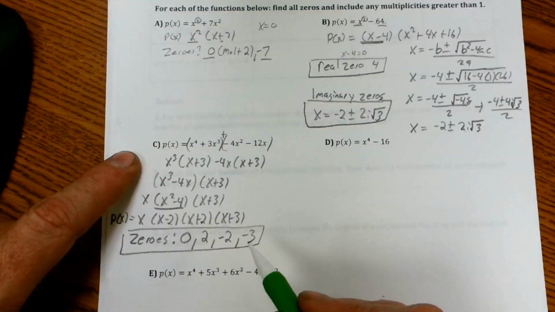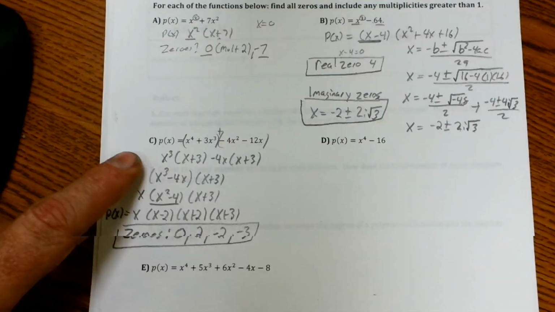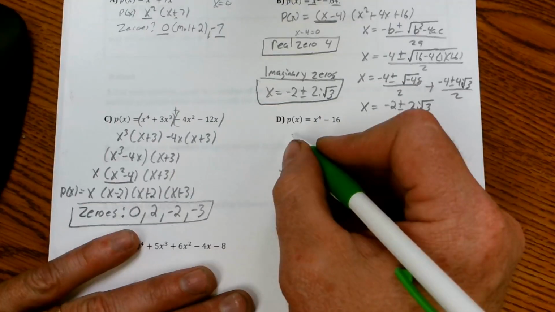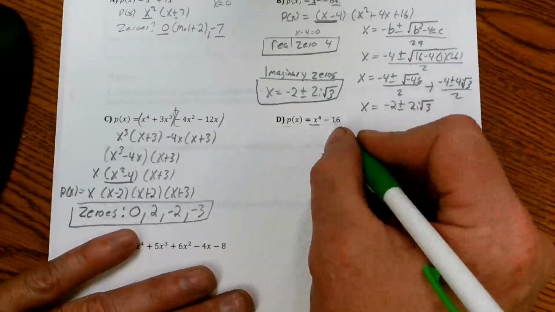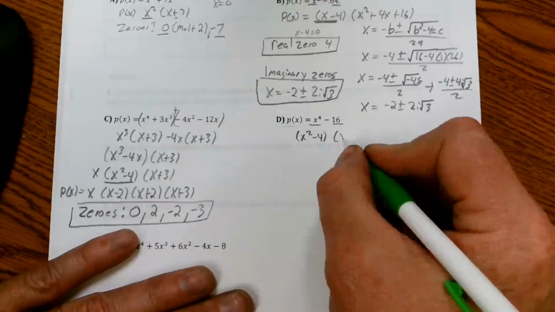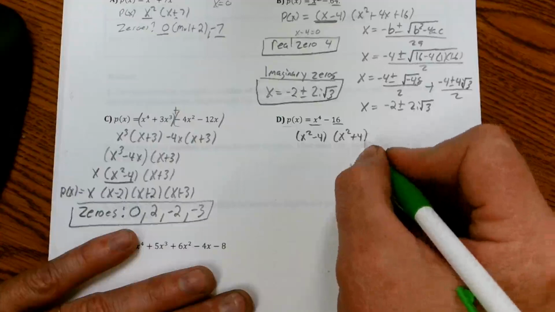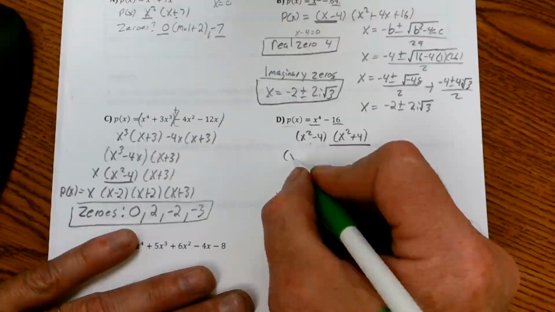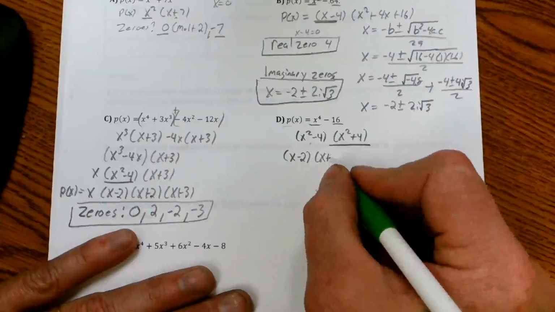So let's list our zeros. So here's our zeros here. All right, if I set this equal to 0, I get x equals 0. If I set this equal to 0, I get a positive 2. Set this equal to 0, I get a negative 2. If I set this factor equal to 0, I get a negative 3. Once again, these are real zeros. I got 4 real zeros in a 4th degree equation.